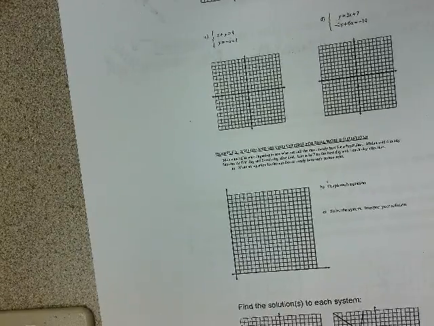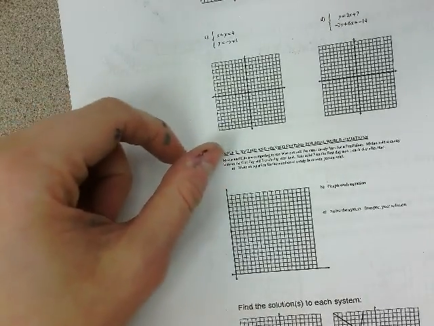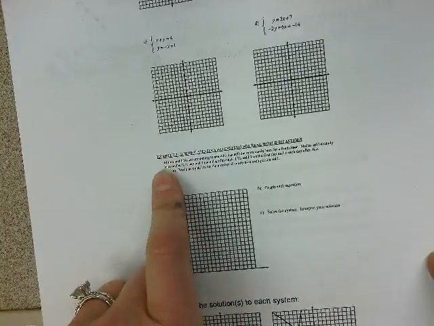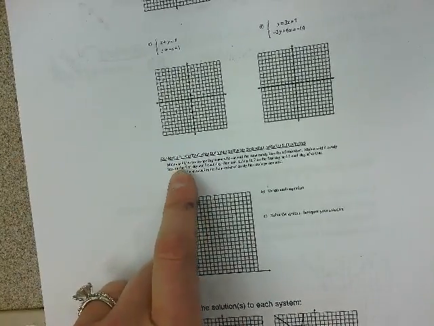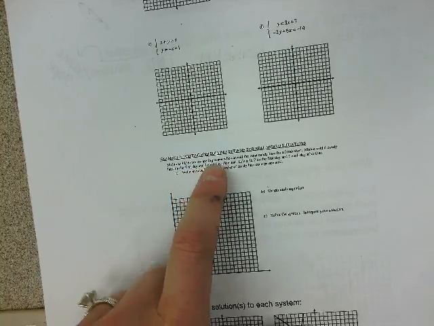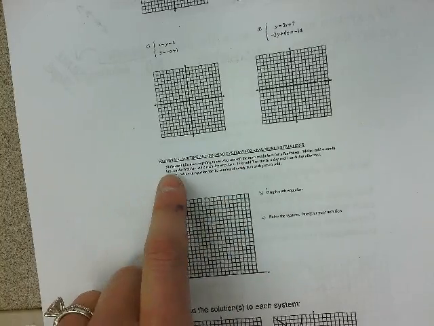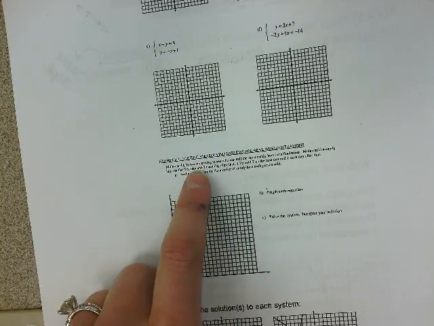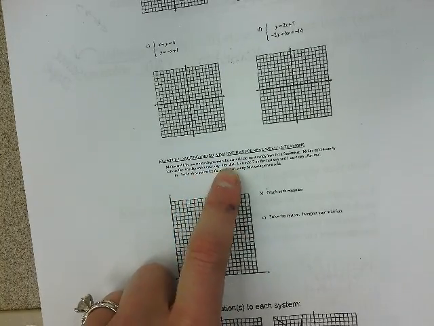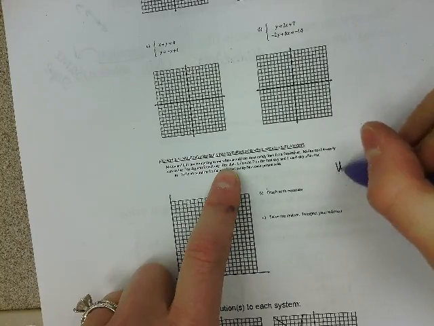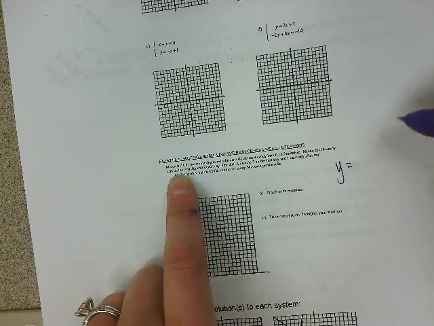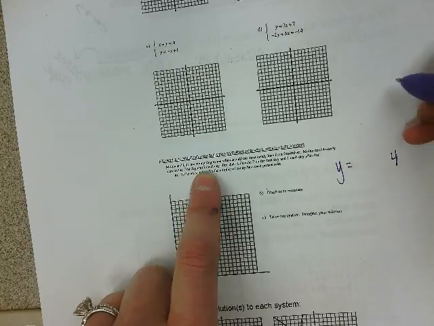Okay, so let's just try to write down the equation for this one. Mulan and Lilo are competing to see who can sell the most candy bars for a fundraiser. Mulan sold 4 candy bars on the first day and 2 each day after that. So hers is going to be 4 on the first day and then 2 per day.